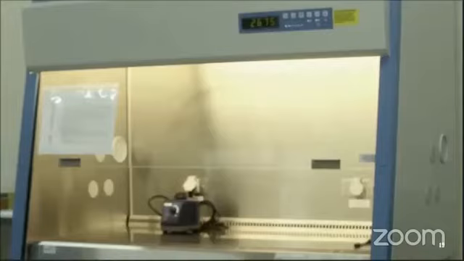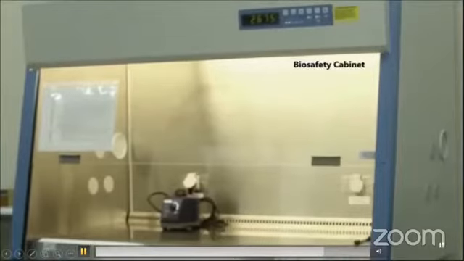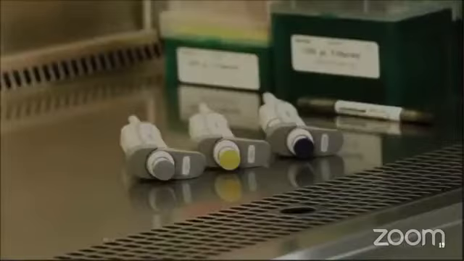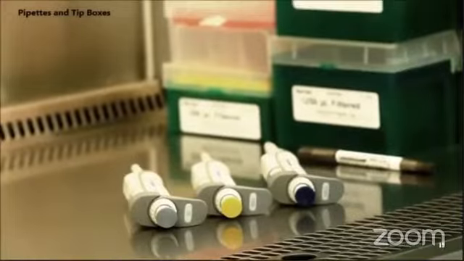The necessary equipment for RNA extraction includes Class 2 biosafety cabinets, dedicated pipettes, and tip boxes.